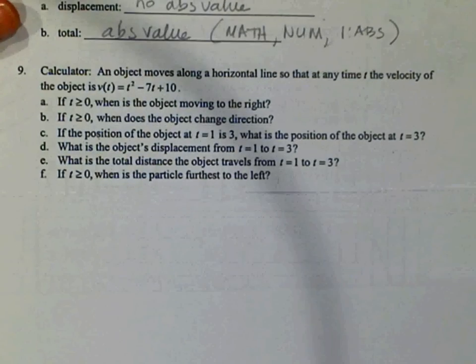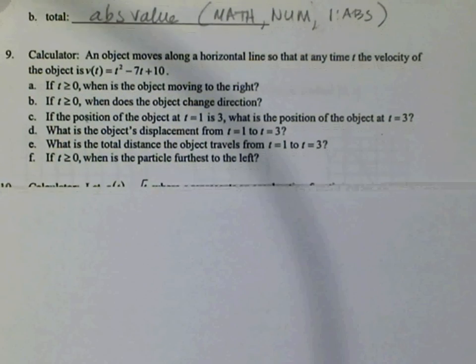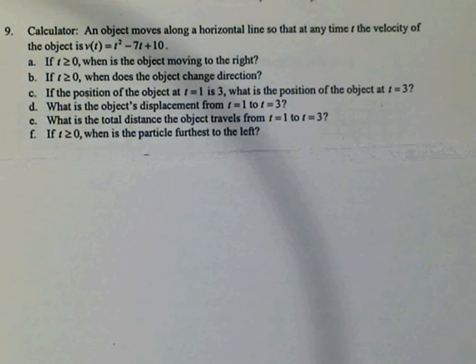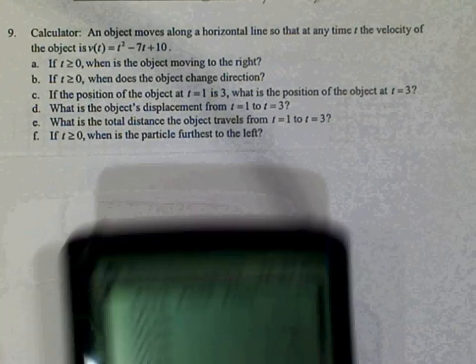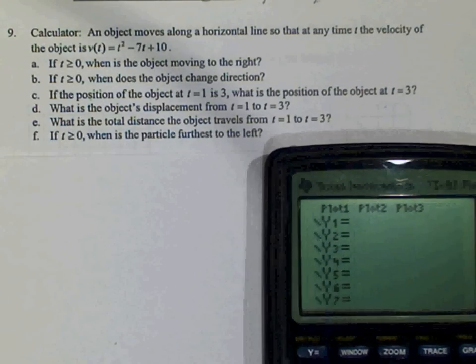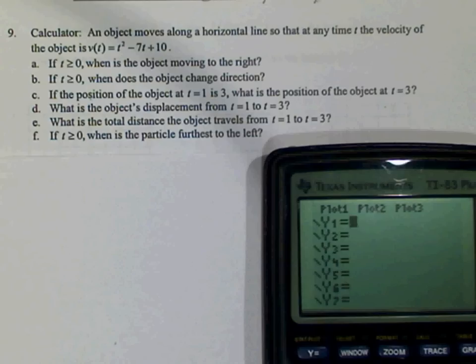So look at number 9. If an object moves along a horizontal line, so that at any time t, the velocity of the object is given, and they say it's calculator, so without further ado, I'm going to go to my calculator and substitute in x squared minus 7x plus 10 into my y1.